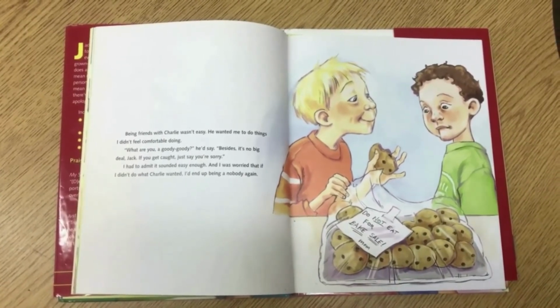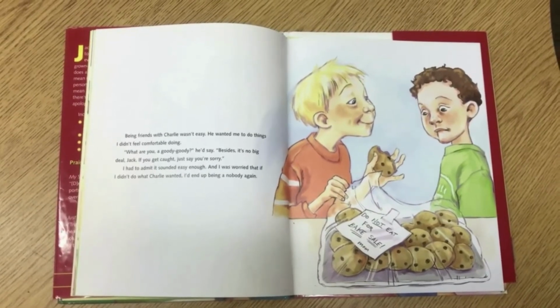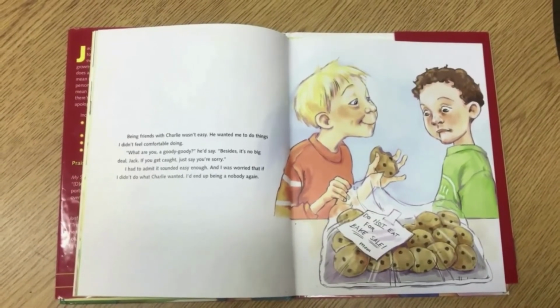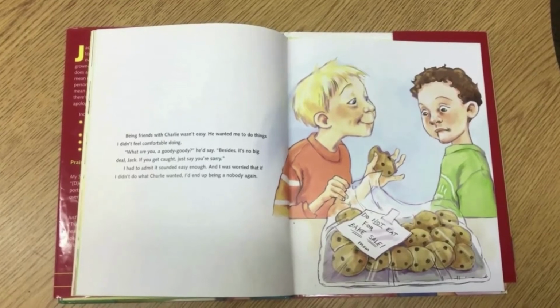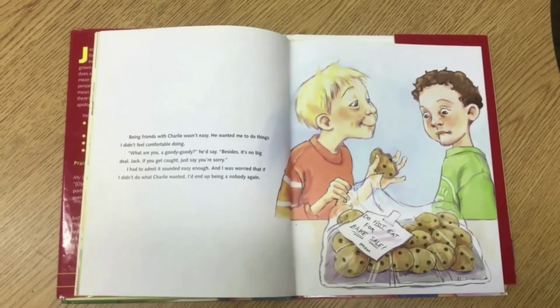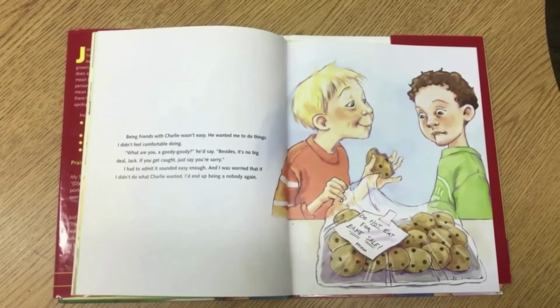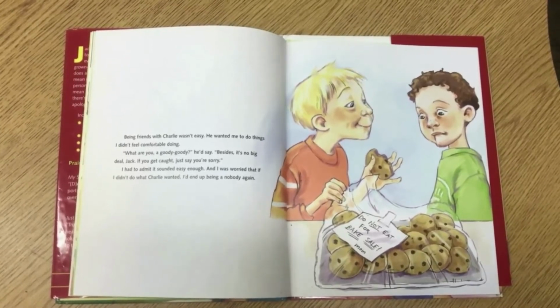"What are you, a goody-goody?" he'd say. "Besides, it's no big deal, Jack. If you get caught, just say you're sorry." I had to admit it sounded easy enough, and I was worried that if I didn't do what Charlie wanted, I'd end up being a nobody again.